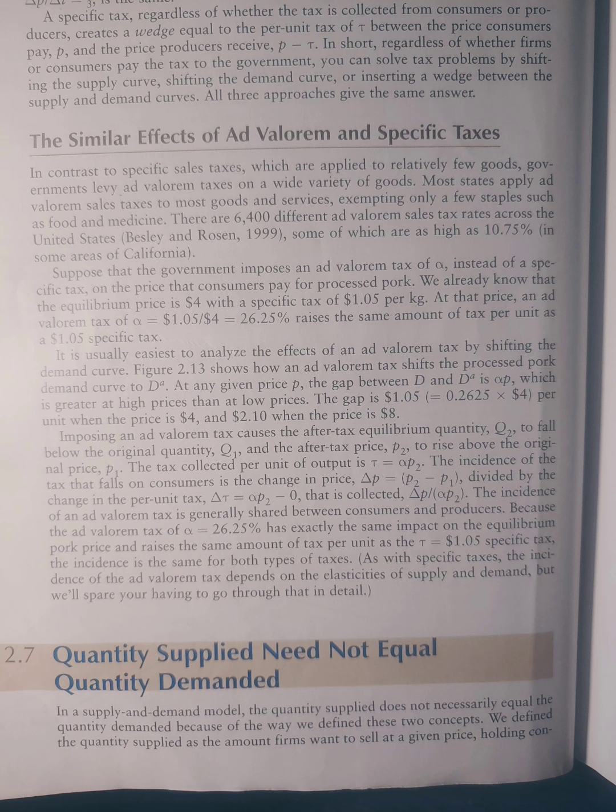The gap is $1.05 = 0.265 times $4 per unit when the price is $4 and $2.10 when the price is $8.